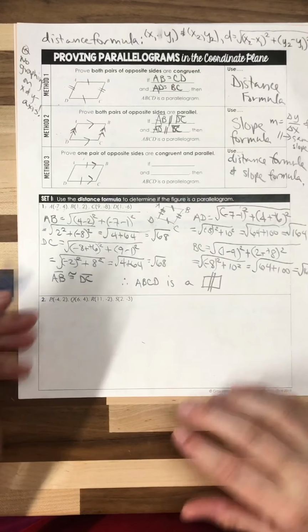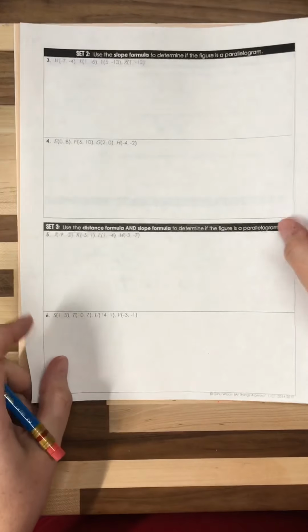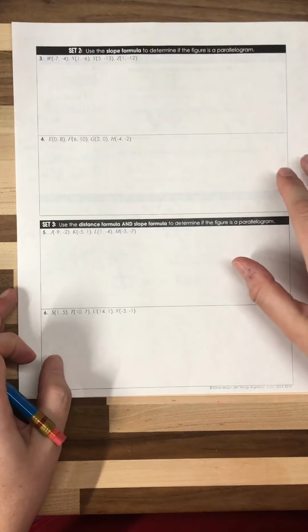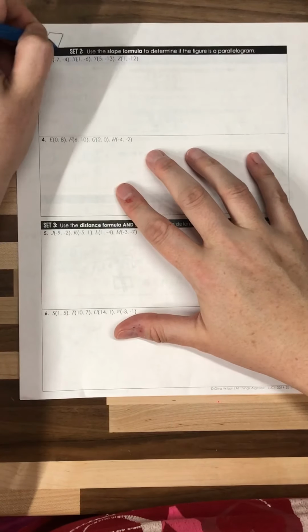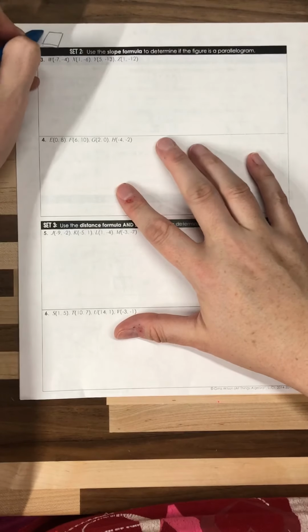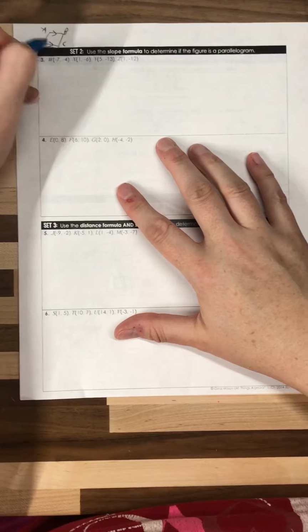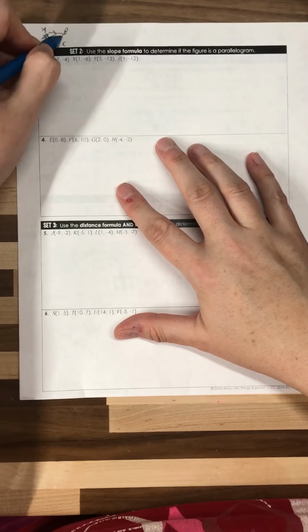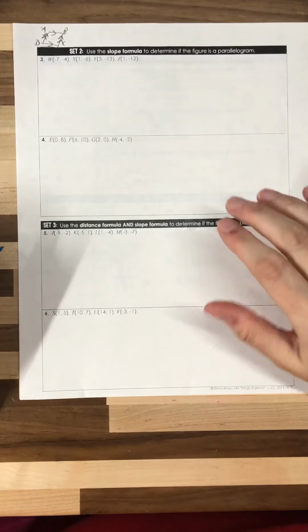You get to do this one on your own. Yay! Okay, now set 2, slope formula. Basically, remember, we want to ultimately show, using slope, that ABCD has two pairs of opposite sides that are parallel. And we know that parallel lines have the same slope.